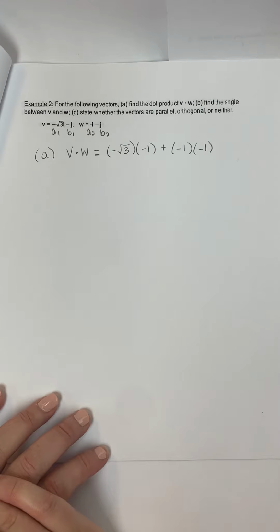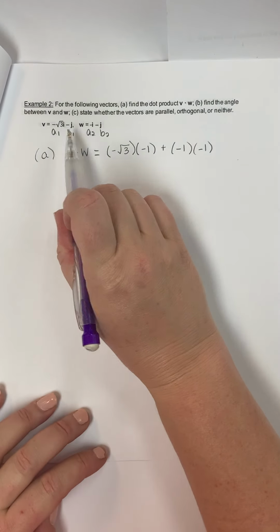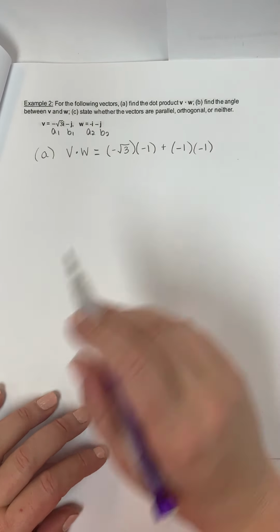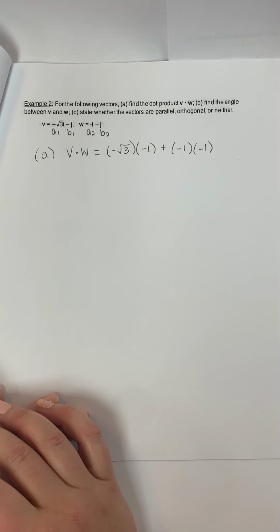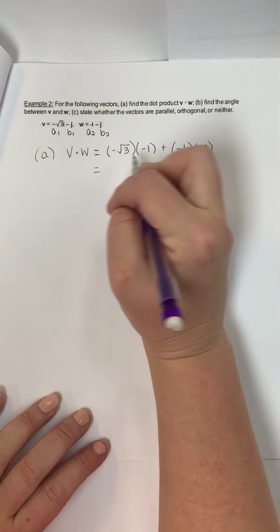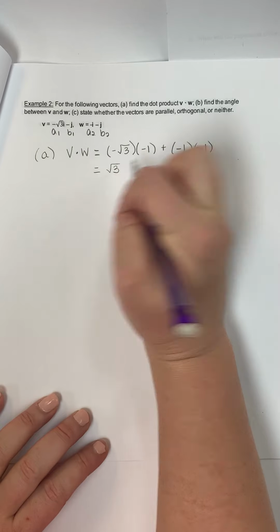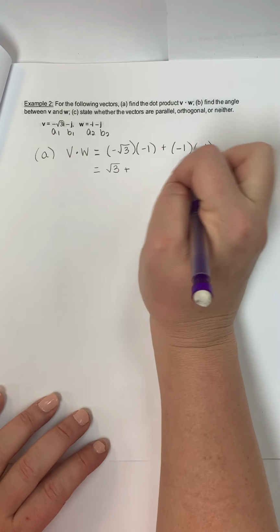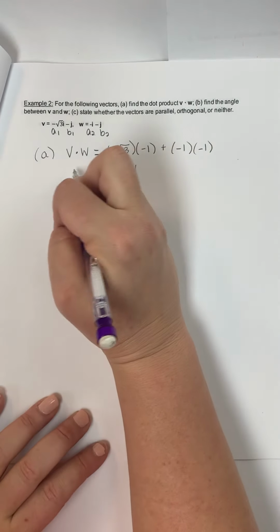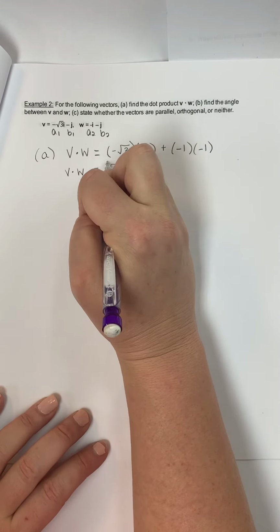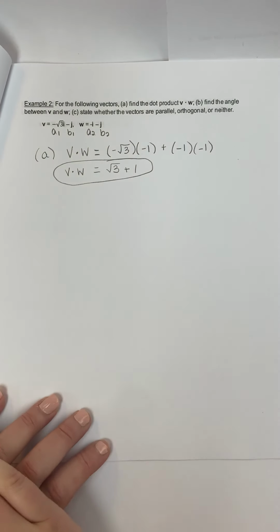Now watch your signs there. If you see a minus sign, you have to include it as a negative inside your dot product, okay? This is going to give me a positive root of 3. This is going to give me a positive 1. I can't reduce that. That's the best I can do. So my dot product is square root of 3 plus 1.